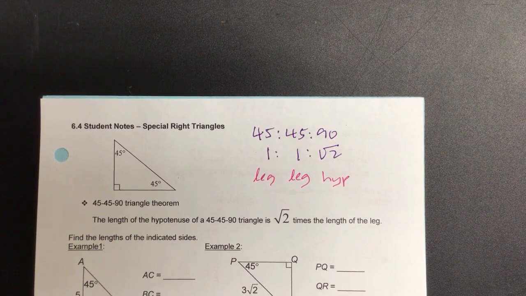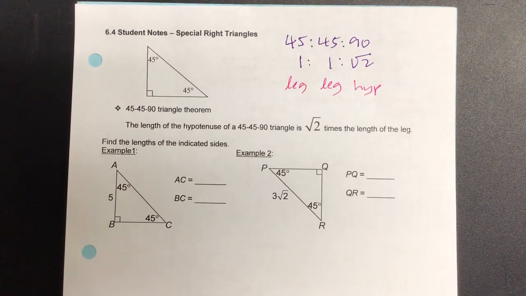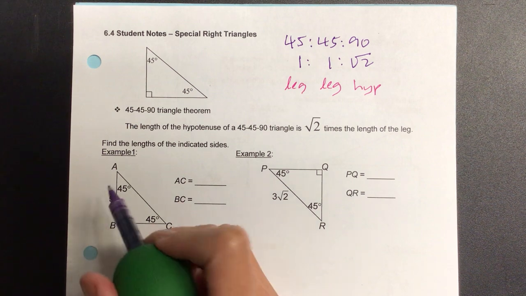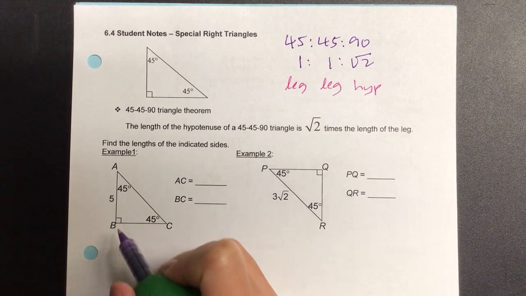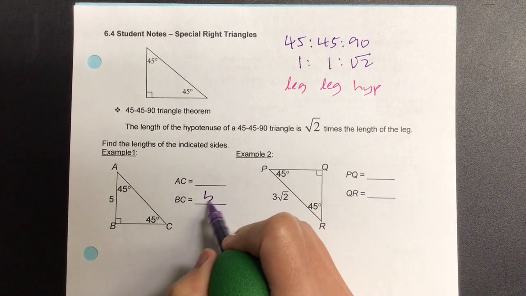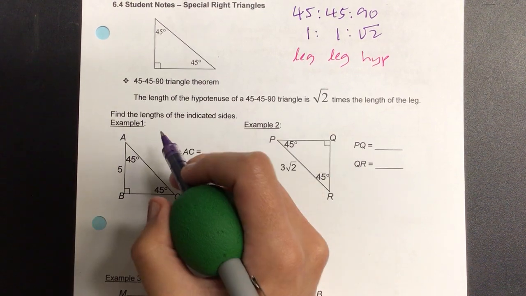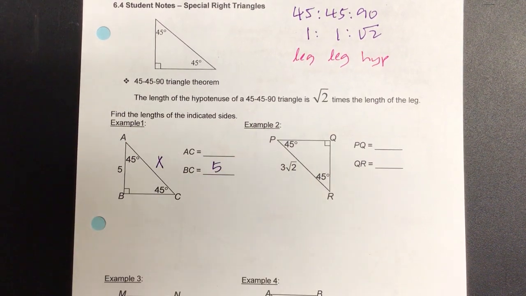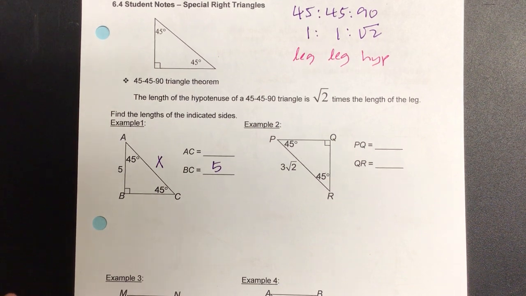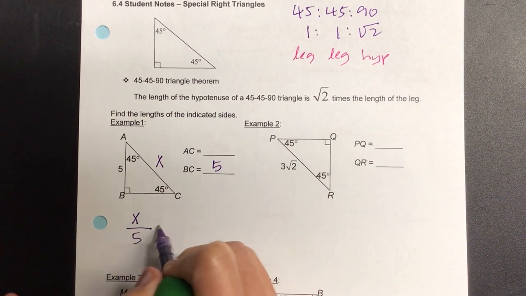Okay? So let's actually apply this on example number 1. On example number 1, it says to find AC and BC. Which one do I automatically know right off the bat? If I know AB is 5, then don't I already know BC is also 5? It's kind of given to you, huh? So the only location that we need to actually work on is our AC. So here's my X. And you must write out a proportion on every single one of these. So my unknown X over the given 5.